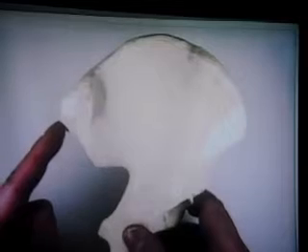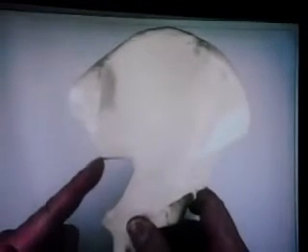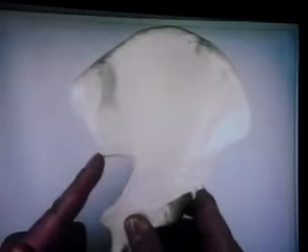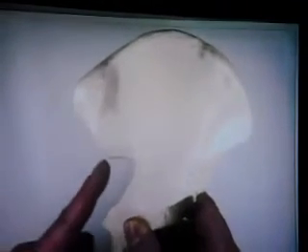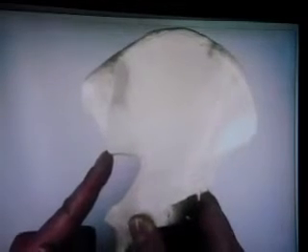There are 2 on the back side, one here, one there. The top one is called the posterior superior iliac spine, and the bottom one is the posterior inferior iliac spine. So those are the parts on the ilium.